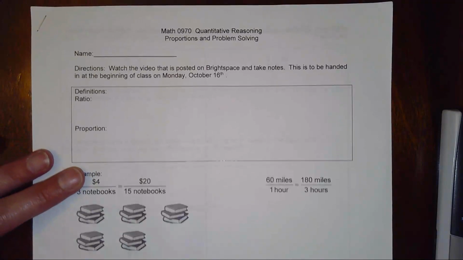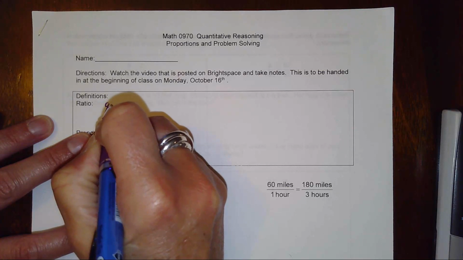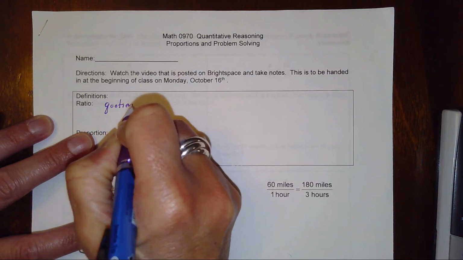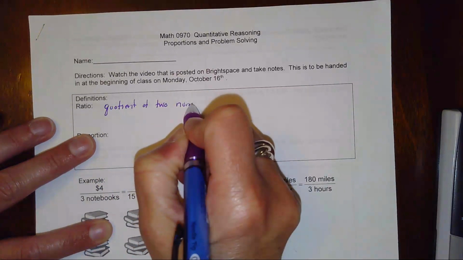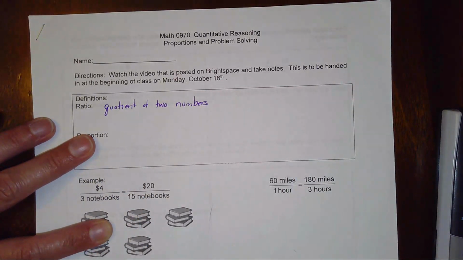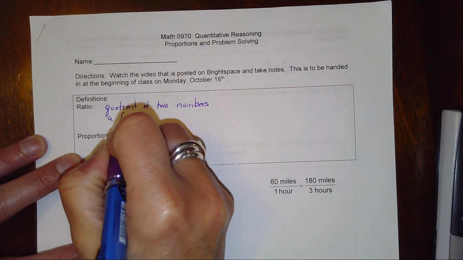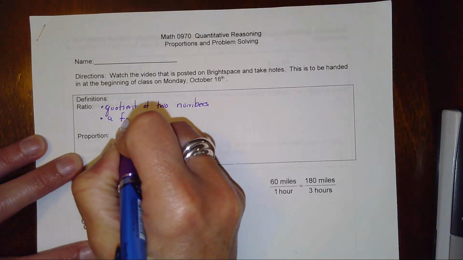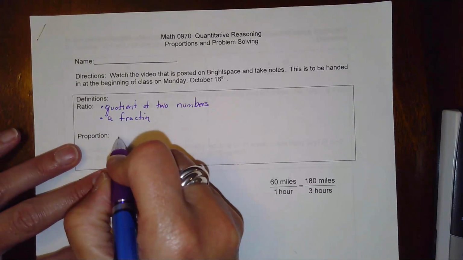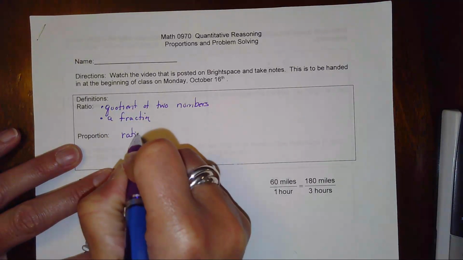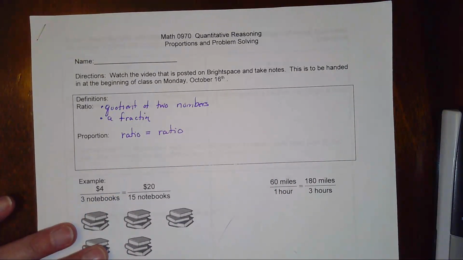Just as a quick review, a ratio is a quotient of two numbers, or it's a fraction. A proportion is where a ratio equals a ratio, or a fraction equals a fraction.